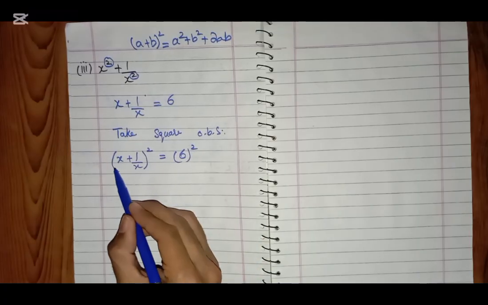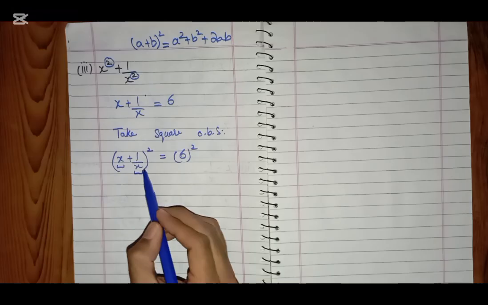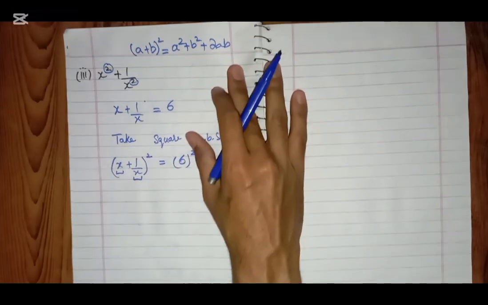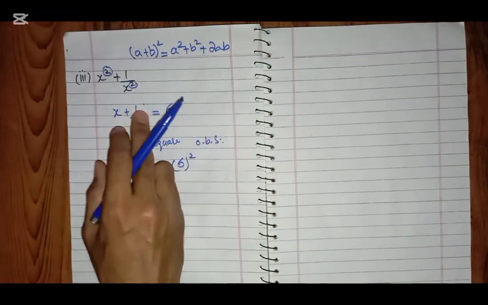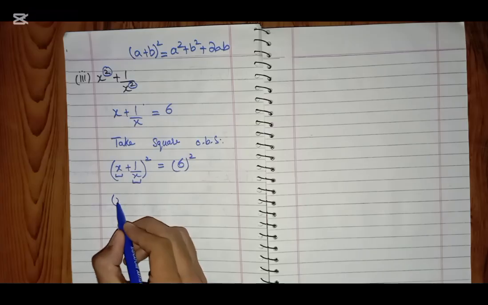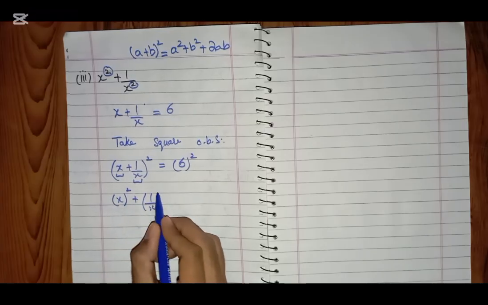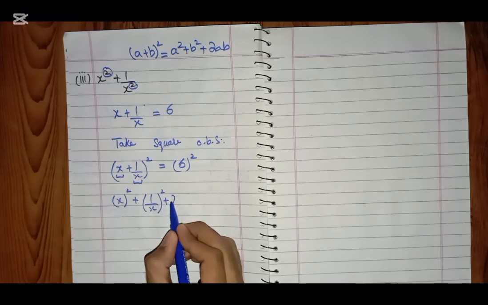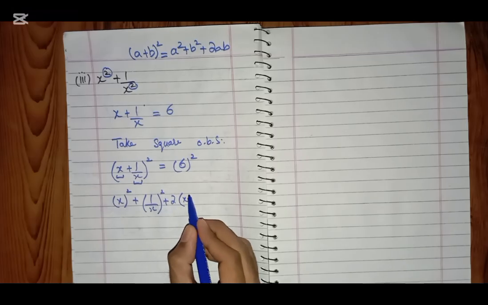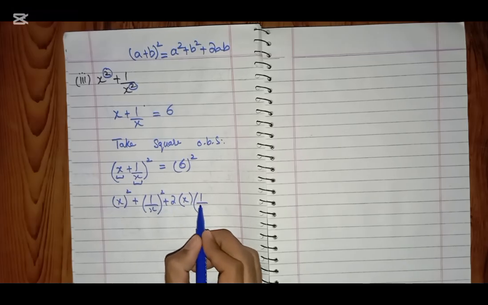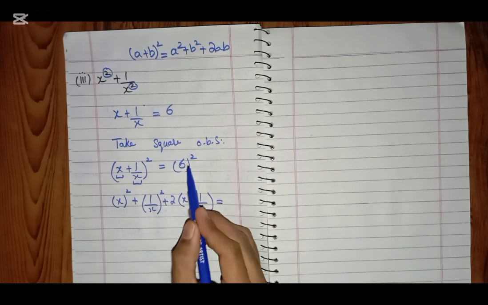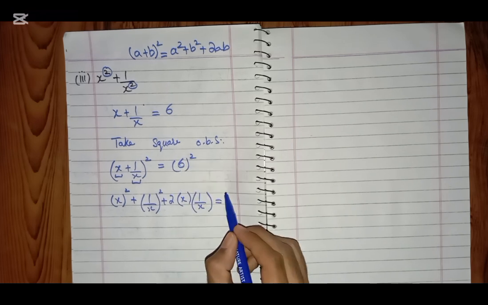Here you see this is a and this is b. We simply put these values in that formula, so you get x square and 1 over x square. For a you simply write a square, for b you write 1 over x whole square, plus 2ab. The value of a is equal to x and the value of b is equal to 1 over x. 6 square is equal to 36.